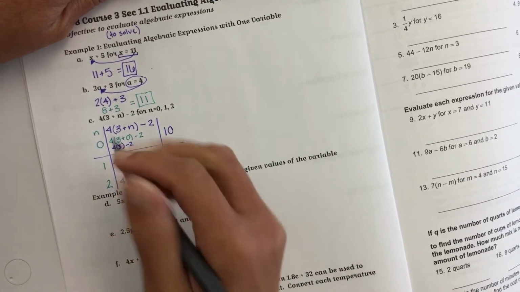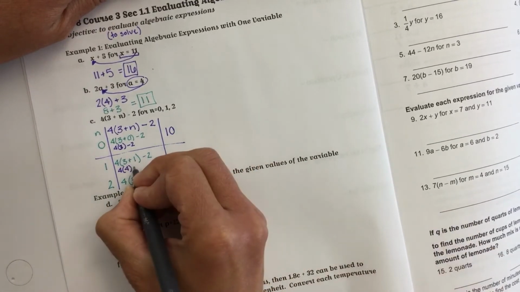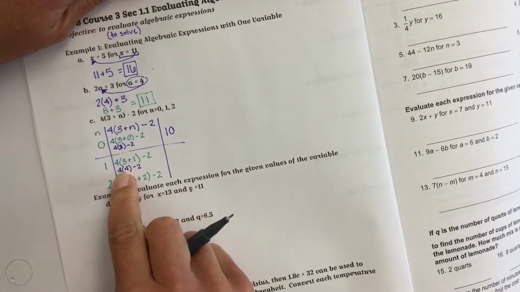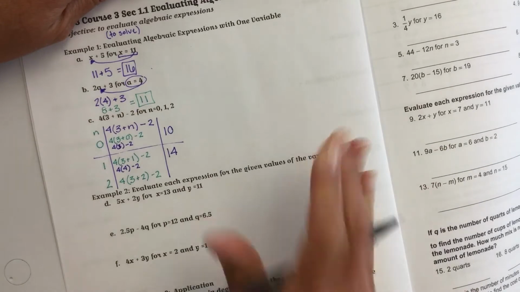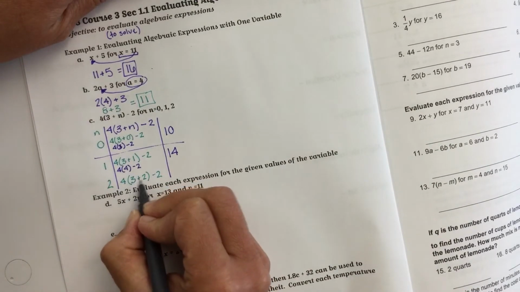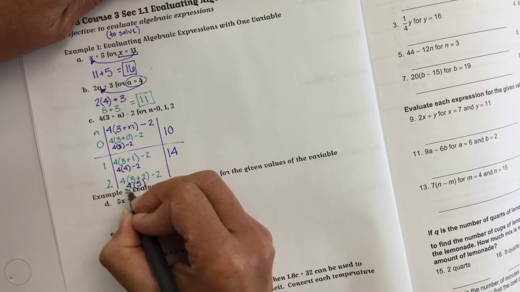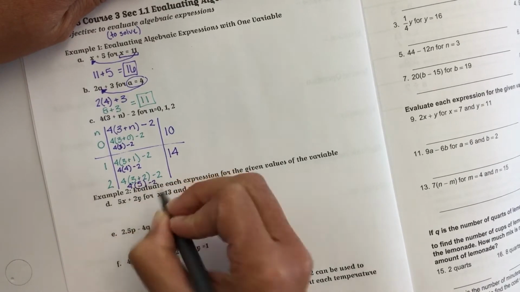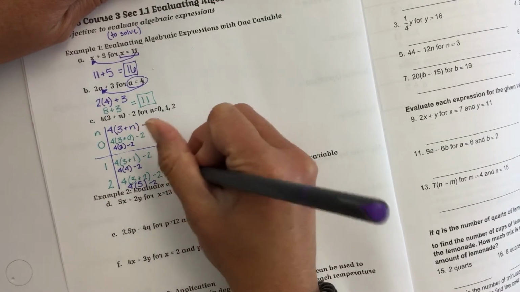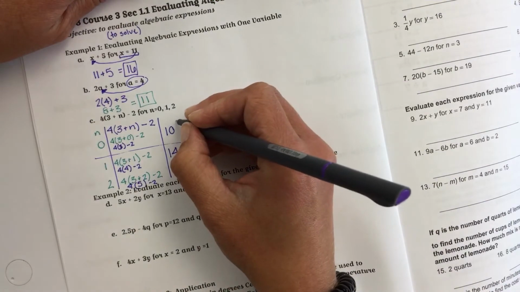3 plus 1 is 4. Order of operation tells us that we do what's inside that parentheses first. Then we do multiplication. So 4 times 4 is 16. 16 minus 2 is 14. 3 plus 2 is 5. 4 times 5 is 20 minus 2. 20 minus 2 is 18. So there are your answers right here.